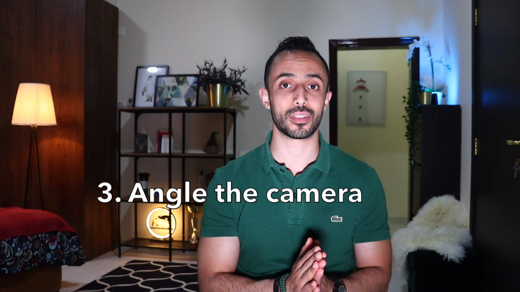Three, find a good angle to the subject and the lines behind it. As I said earlier, it's good to have a 45 degrees angle from the wall or from the subject and the lines behind it to give the photo a feeling of depth. Fourth point and the last one, just simply take the shot.